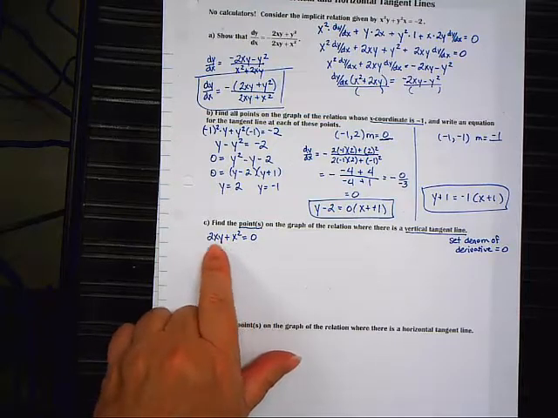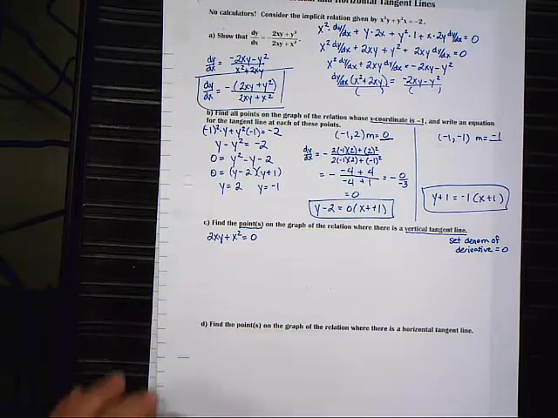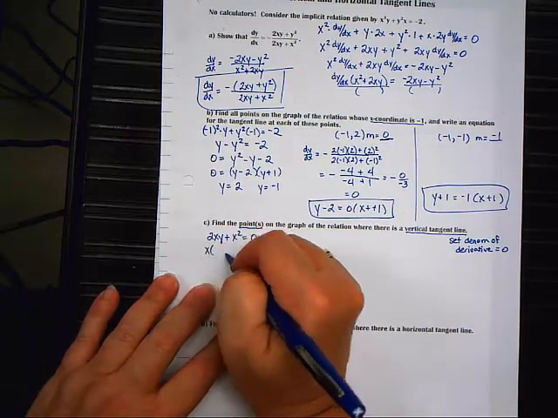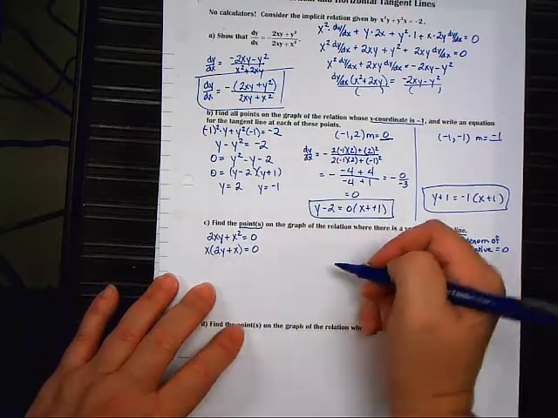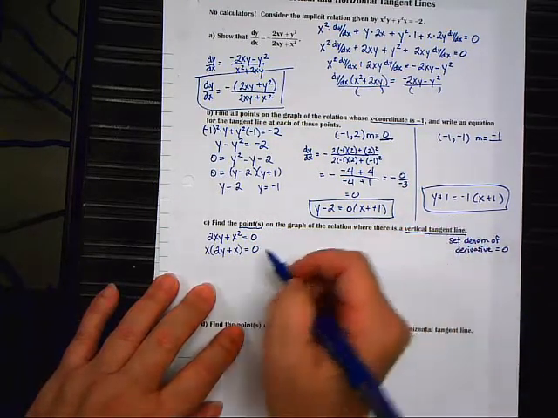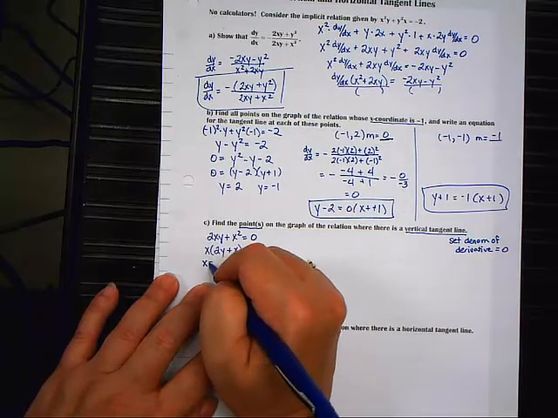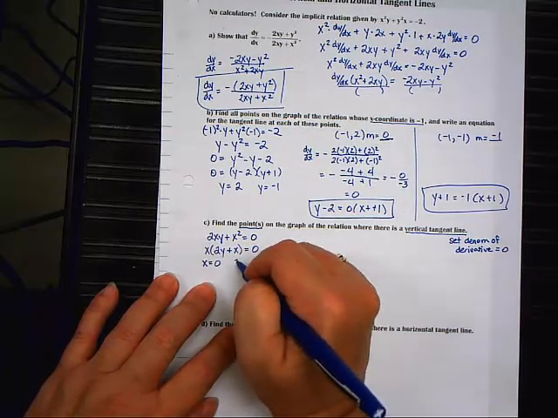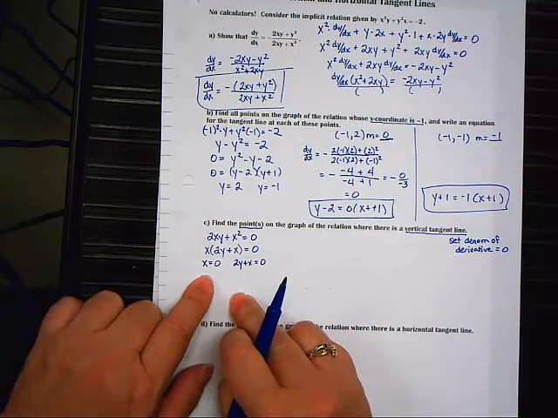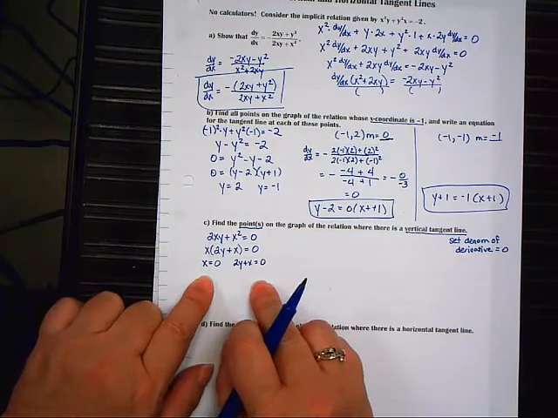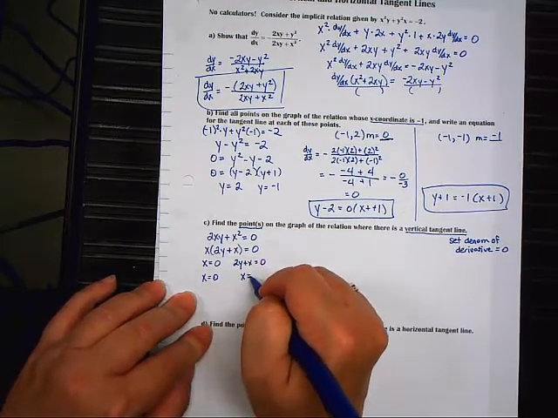What is something that I could do mathematically to change the way that looks? Take out an x. Let's do that. We take out an x and we're left with 2y plus x equals 0. Okay? So now, just like the y was a number, you set each one equal to 0. You say x equals 0 and 2y plus x equals 0. Now, because this one says x equals, this one's going to say x equals also. So I have x equals 0 and x equals what?